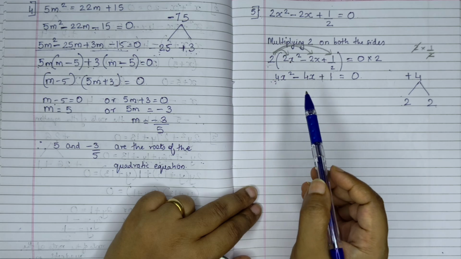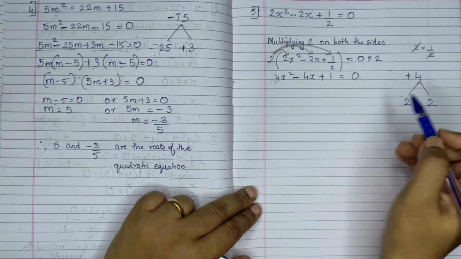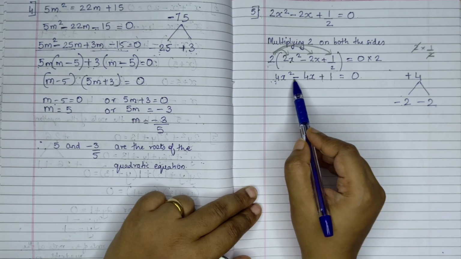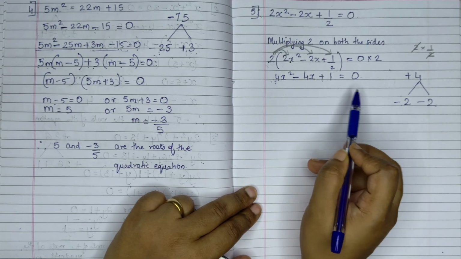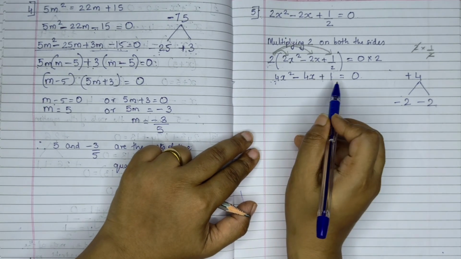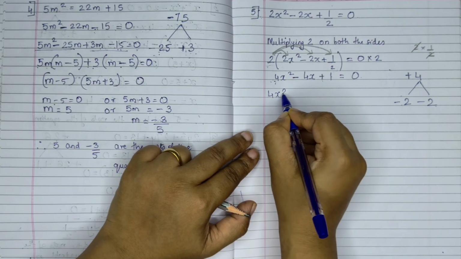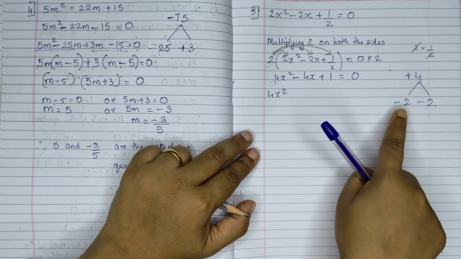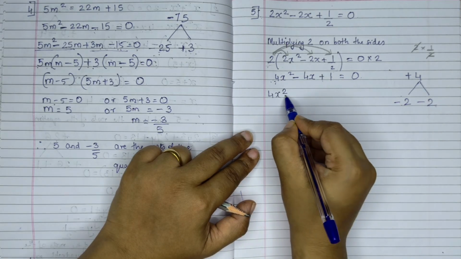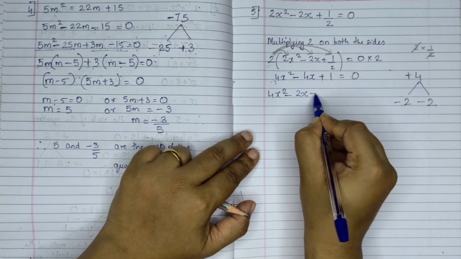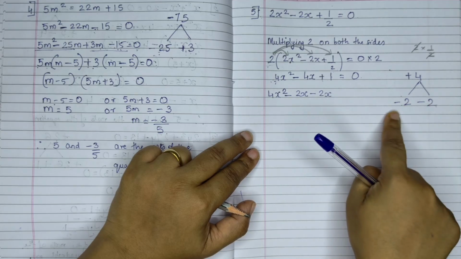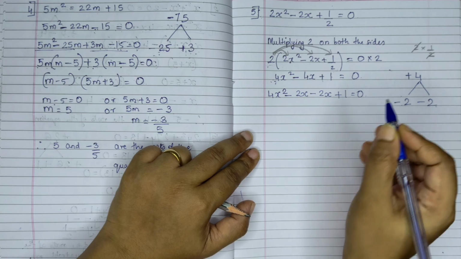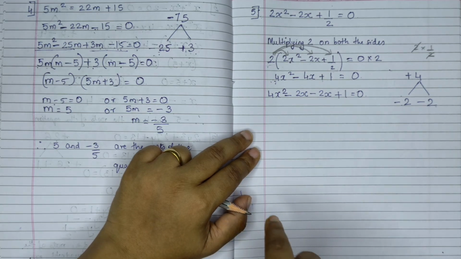Now see, again I told you minus plus: minus, minus, plus. Whenever there is minus and plus, it is minus, minus, and then plus. So the first and the last term will be as it is, 4x square will be as it is, and plus 1 also will be as it is. But in between, instead of minus 4x, we will take these two terms: minus 2x, minus 2x, and then plus 1 will be as it is. Understood?